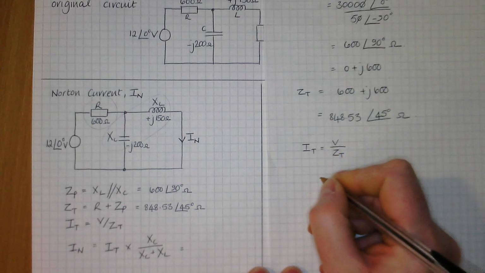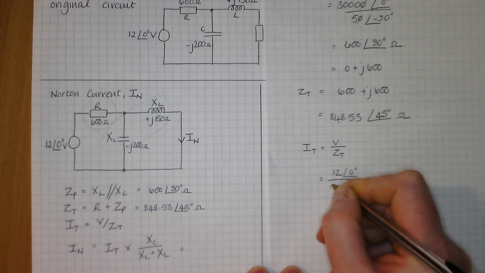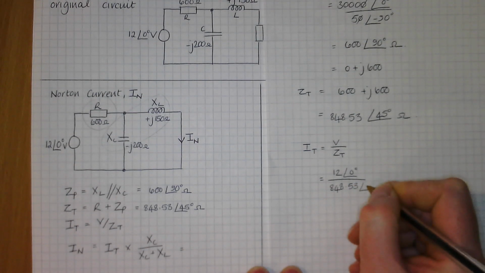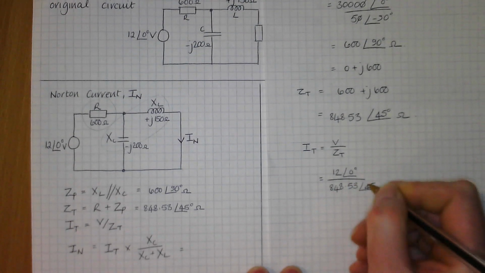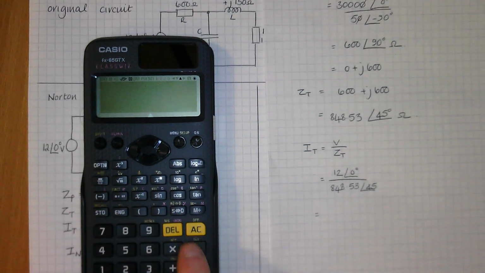I equals V over Z. So you do the 12 divided by the 848.53.